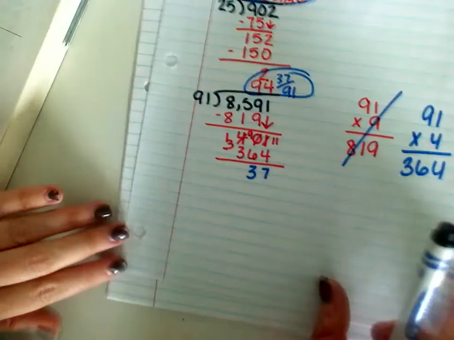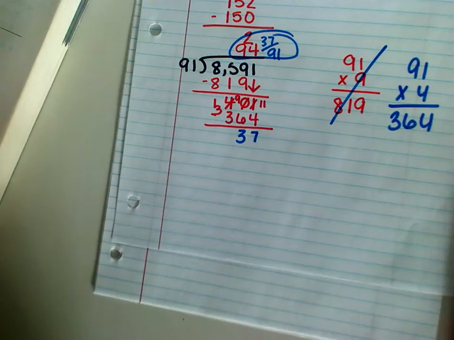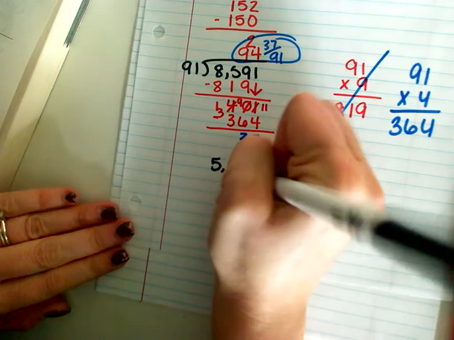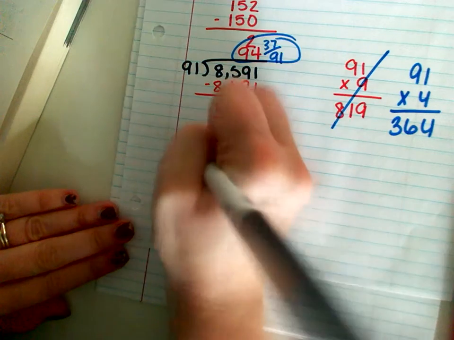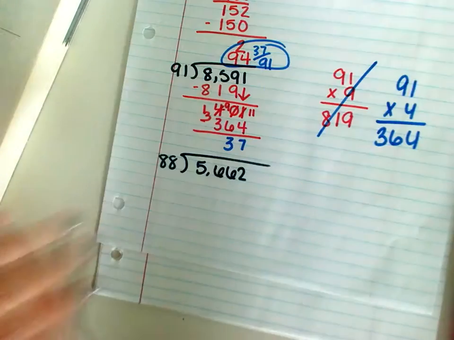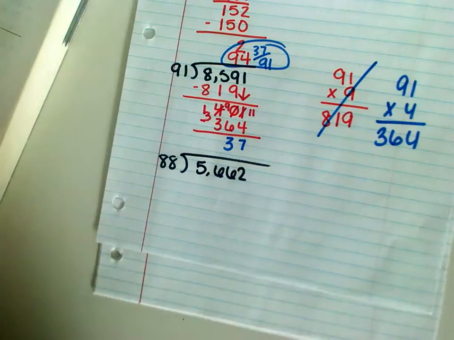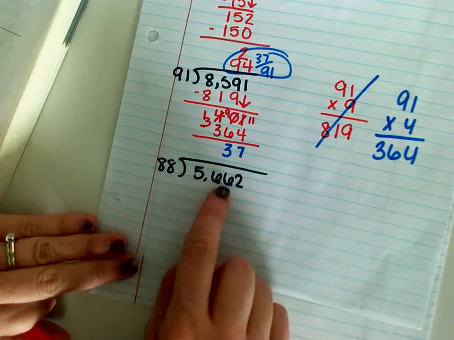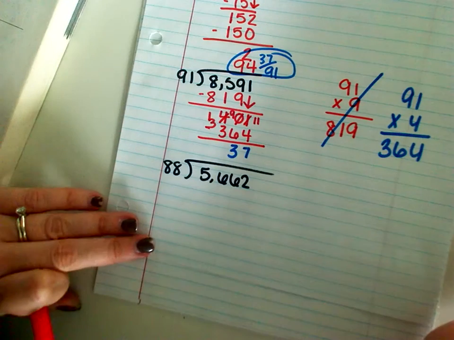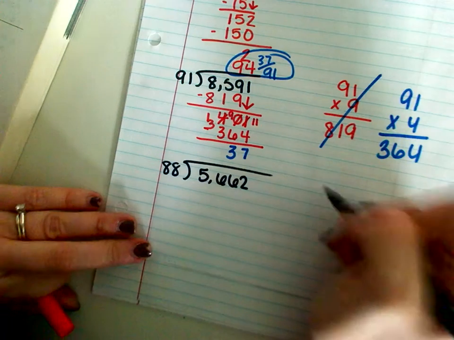Okay, just a few more. Next one. 5,662 divided by 88. Okay, we can't go into 5, can't go into 56, have to go into 566. What should we try? 88 times 7? All right.